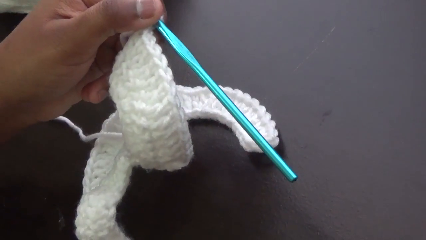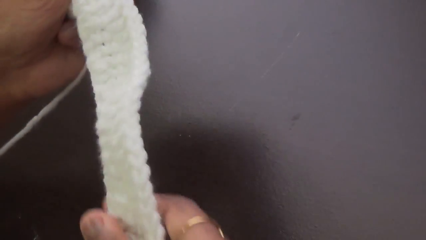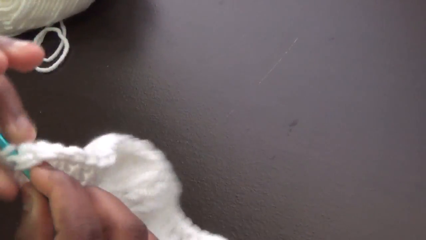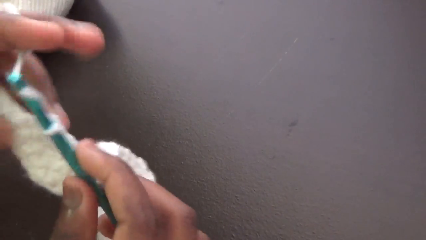Okay, see, I have done the second round and I have 5 stitches left. Okay, so we will do 1 stitch in each stitch.